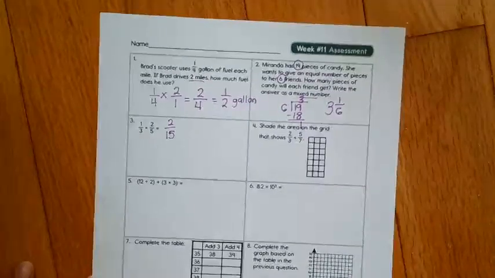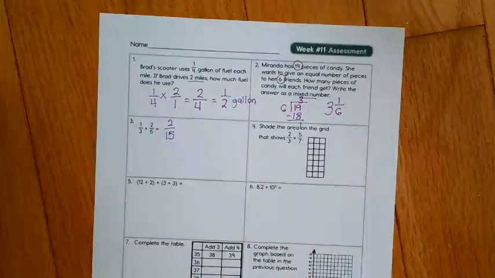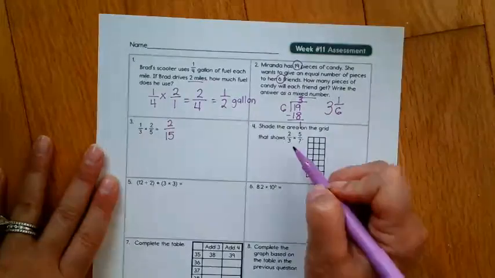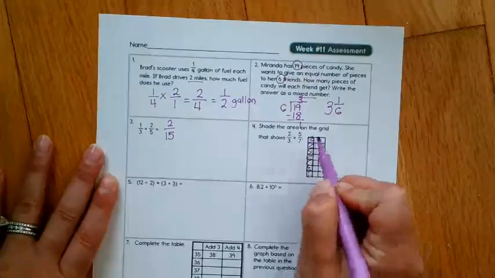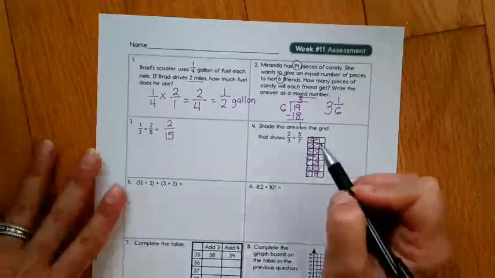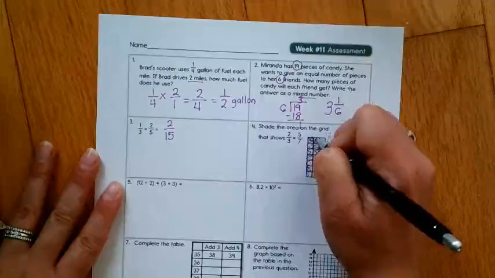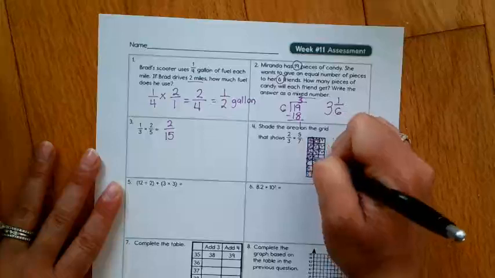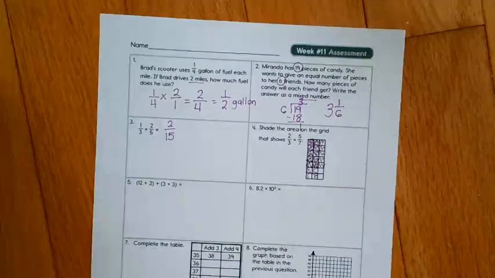Shade the area on the grid to show 2/3 times 5/7. And I got another pen, so I'm ready. So columns, we have 3. So we're going to shade 2 of them. 1 column, 2 columns, okay? With rows, we have 7 going this way. We want to shade 5 of them. 1, 2, 3, 4, and 5. So that's how it should look.